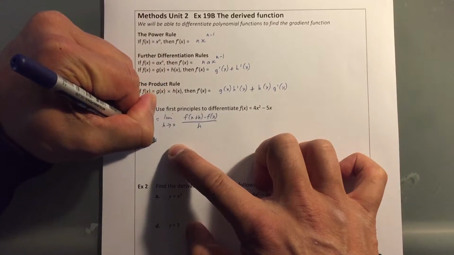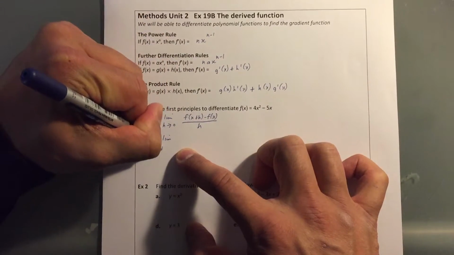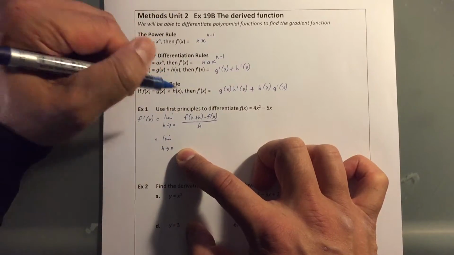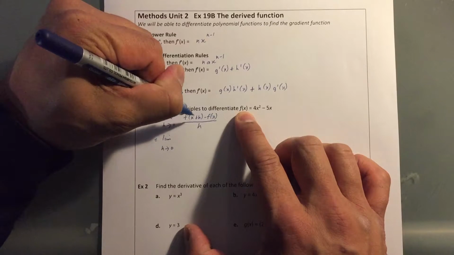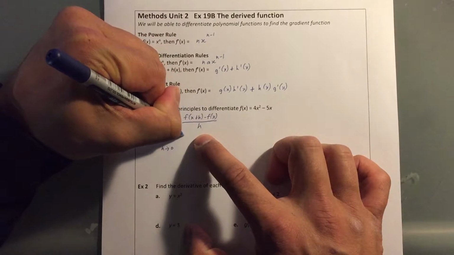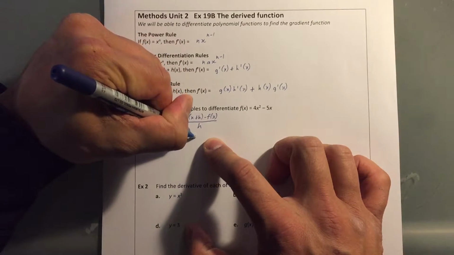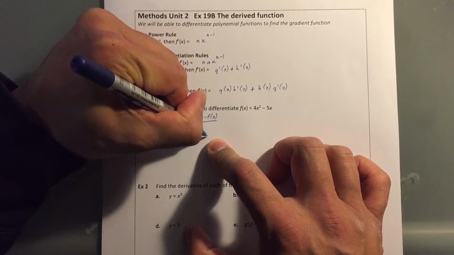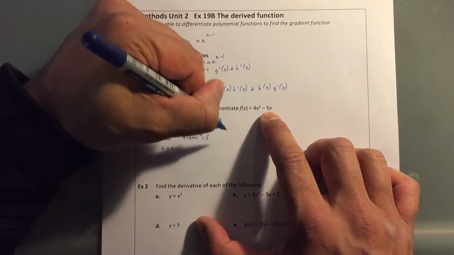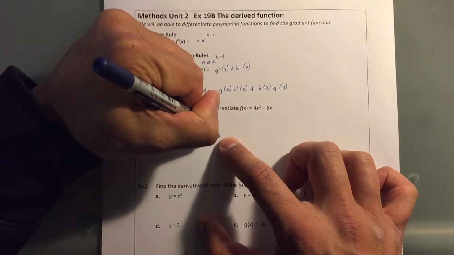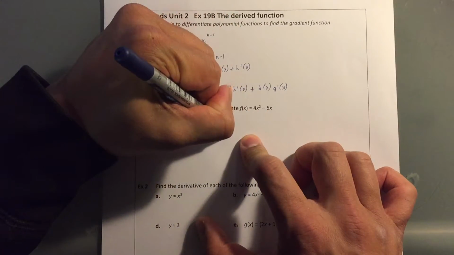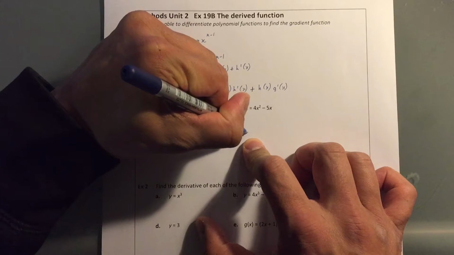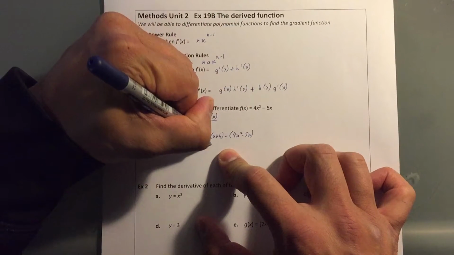So I'm going to rewrite this as the limit as h approaches 0 of, instead of x, I have x plus h. So it's going to be 4 times x plus h all squared. Replace this x with x plus h. Take away f of x, which is this, all over h.